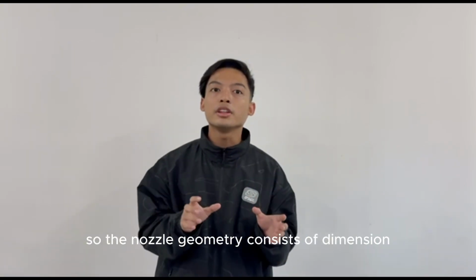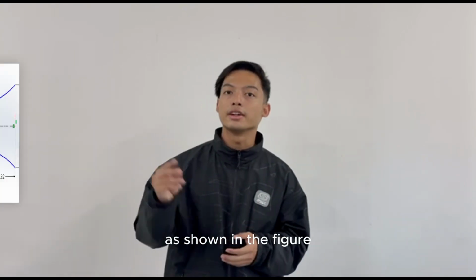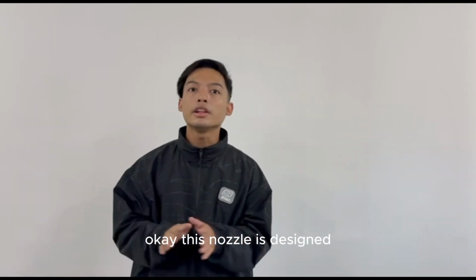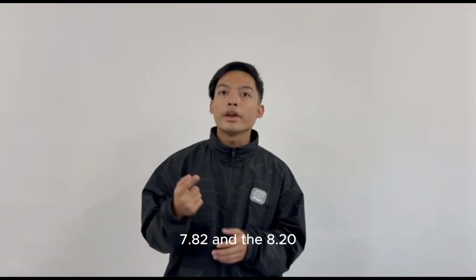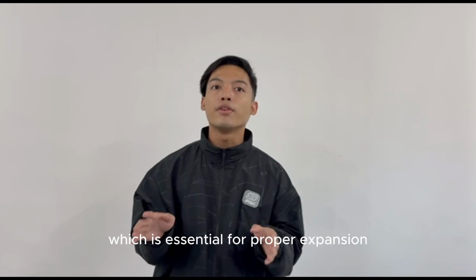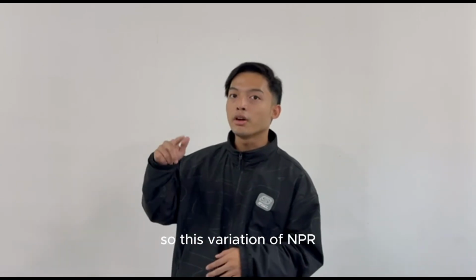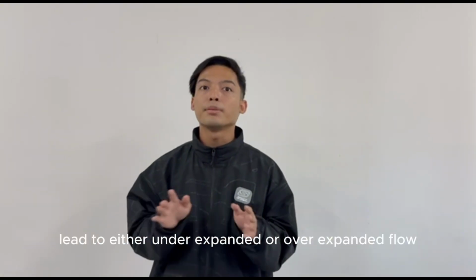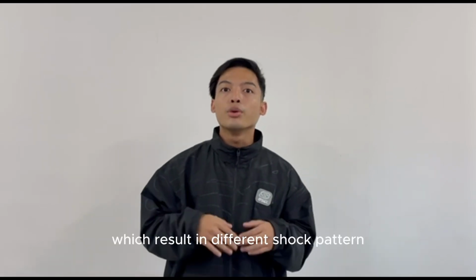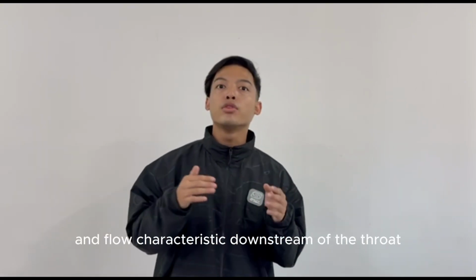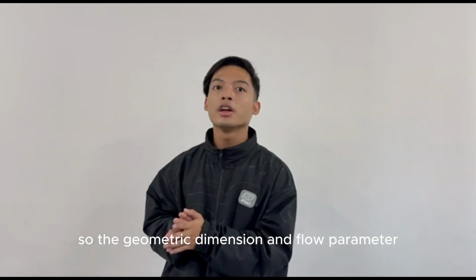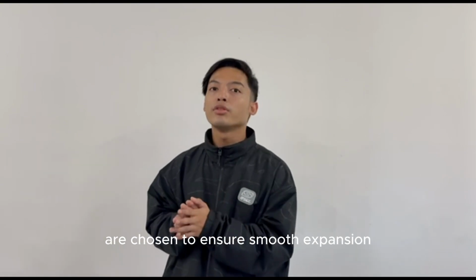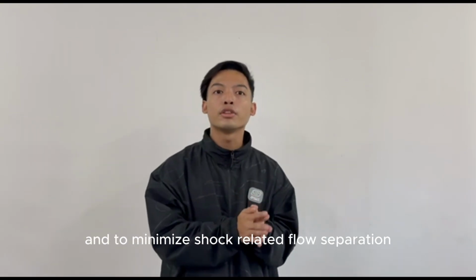The nozzle geometry consists of dimensions as shown in the figure. This nozzle is designed with the goal of achieving a nozzle pressure ratio NPR of 6, 7.82 and 8.2, which is essential for proper expansion. This variation of NPR leads to either underexpanded or overexpanded flow, which results in different shock patterns and flow characteristics downstream of the throat. The geometric dimensions and flow parameters are chosen to ensure smooth expansion and to minimize shock-related flow separation.